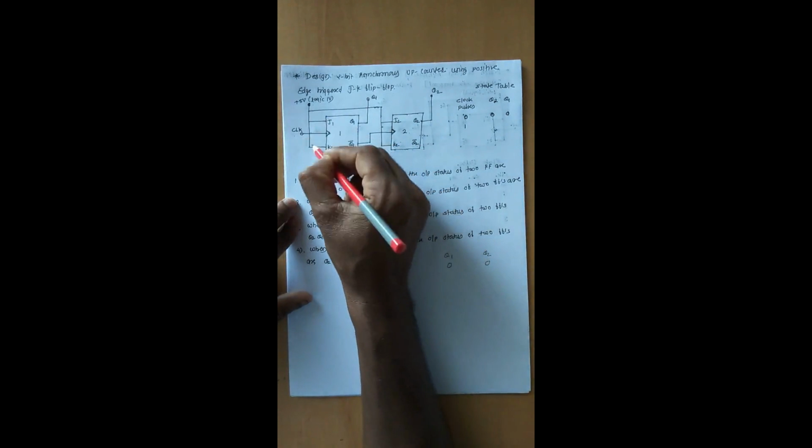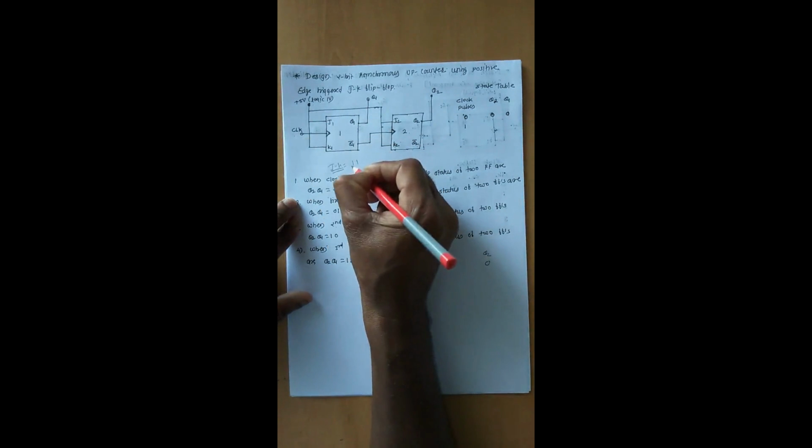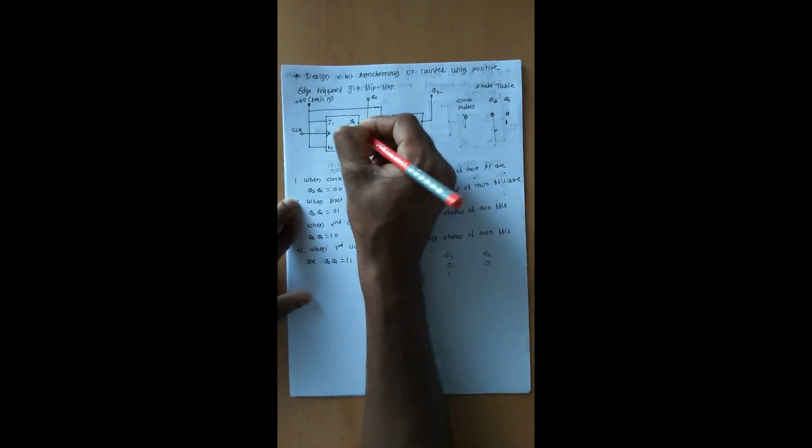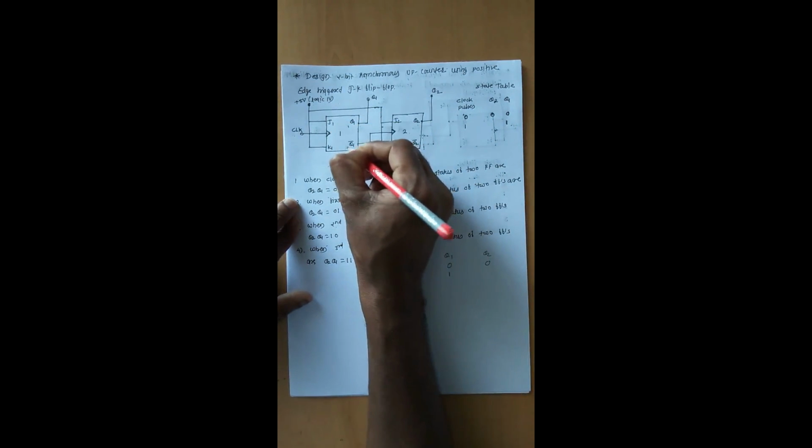what will happen? J and K are connected to logic 1. Definitely toggling will happen, and since the previous state output is 0, the next state will be 1. So this bit becomes 1. If the non-complement bit is 1, then the complement will be 0.